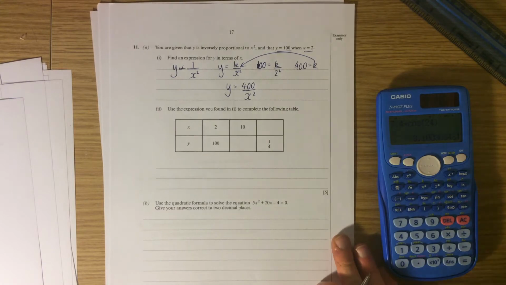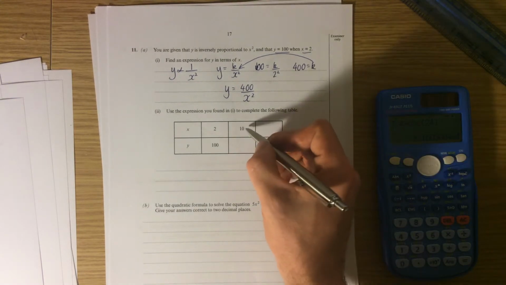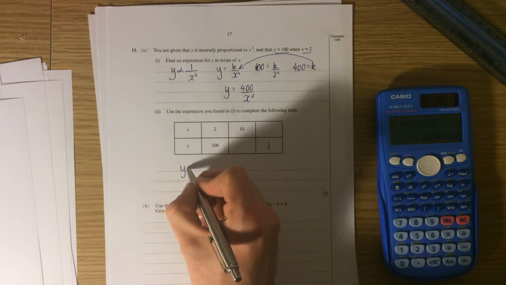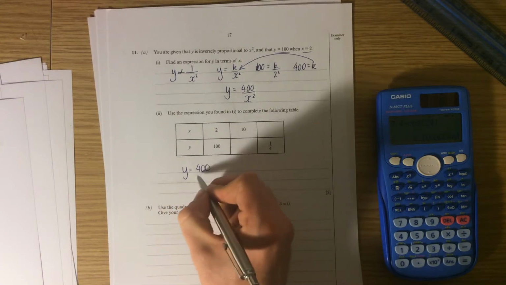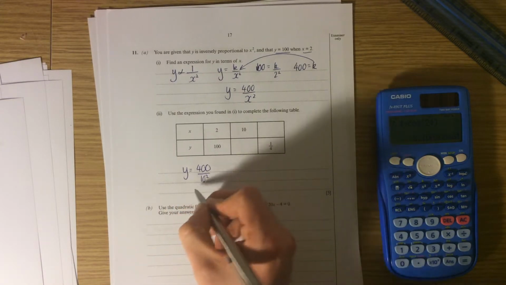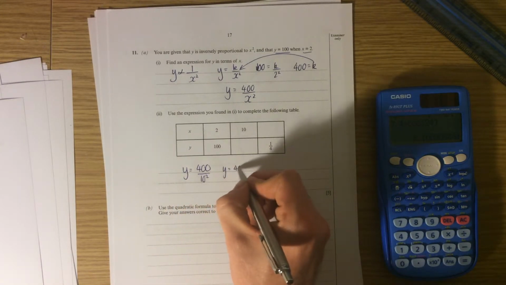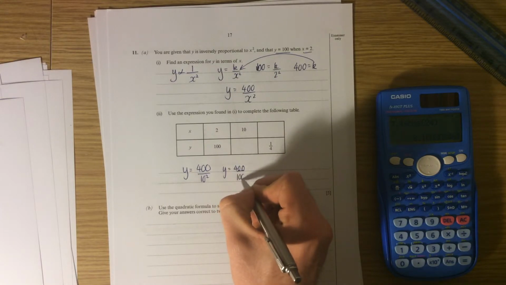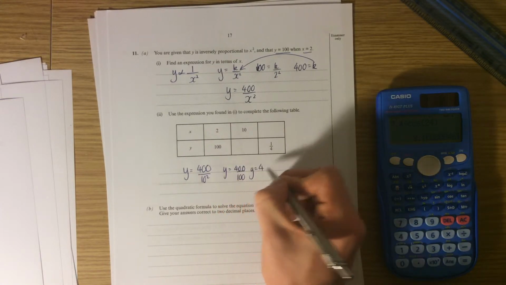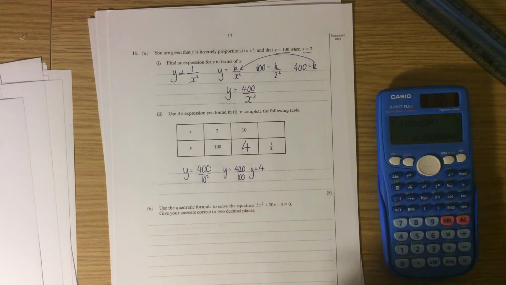Use the expression you found in A to complete the following table. So if x is 10, our formula tells us y equals 400 divided by 10 squared. So y equals 400 divided by 100. So y equals 4. So when x is 10, y is 4.